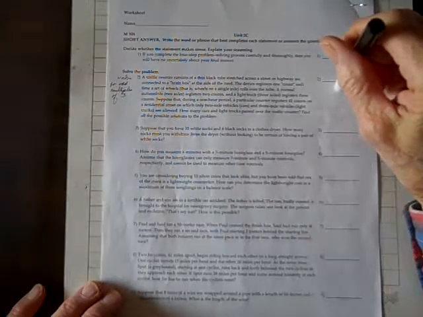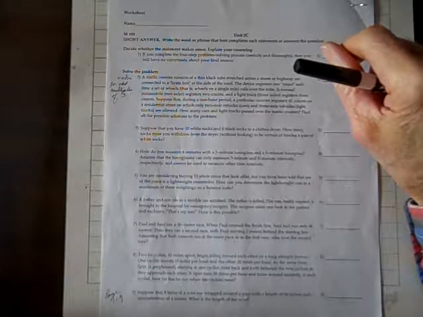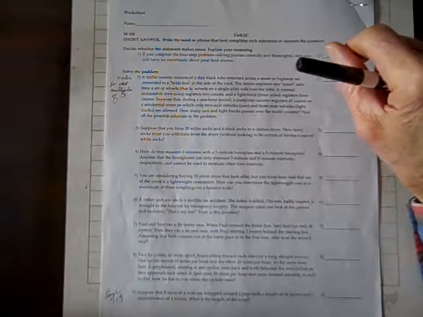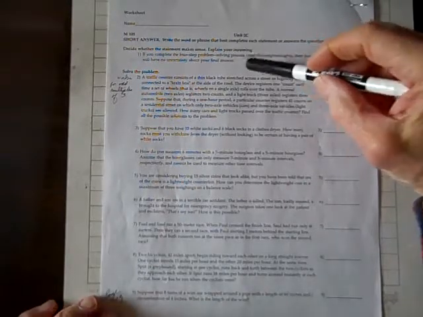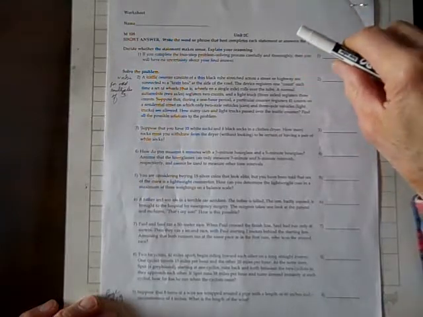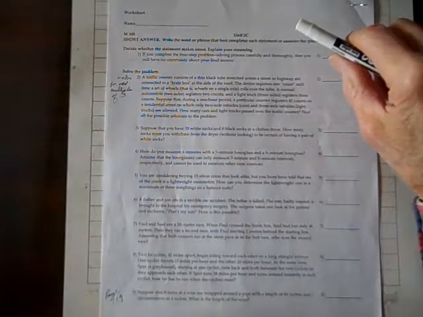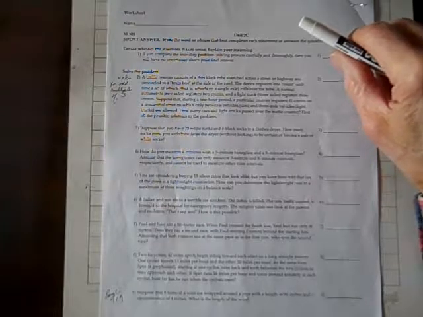So now, number 2, a traffic counter consists of a thin black tube stretched across a street or highway and connected to a brain box at the side of the road. The device registers 1 count each time a set of wheels, that is, wheels on a single axle, rolls over the tube. A normal automobile, 2 axles, registers 2 counts. And a light truck, 3 axles, registers 3 counts.